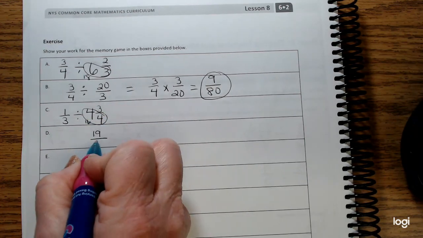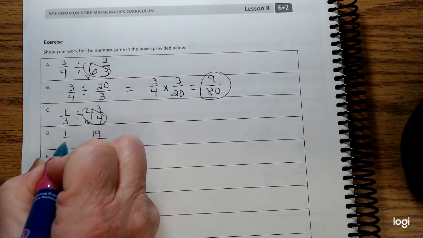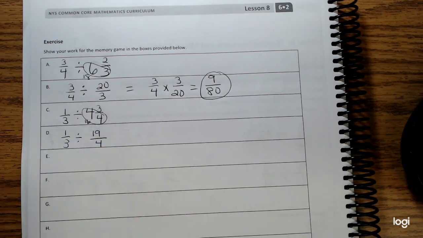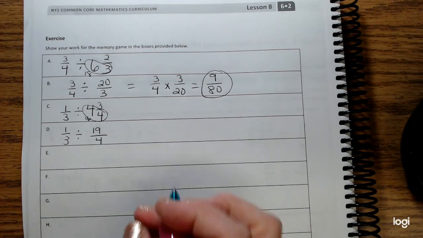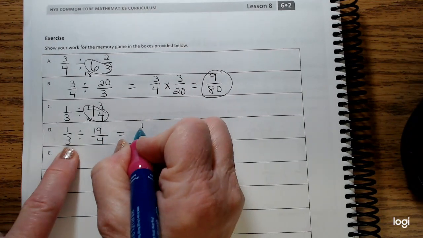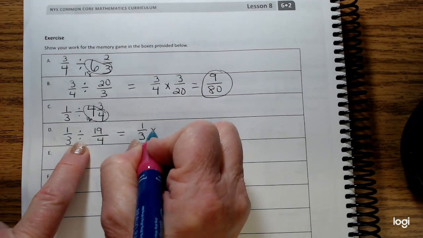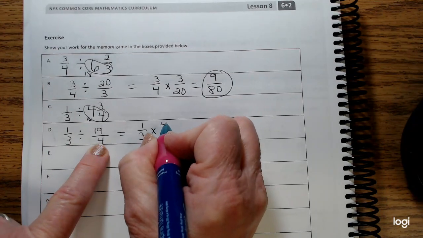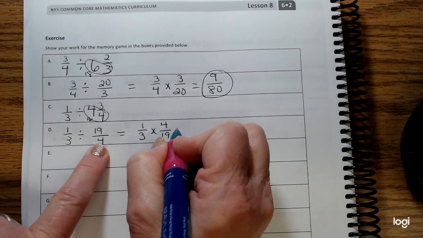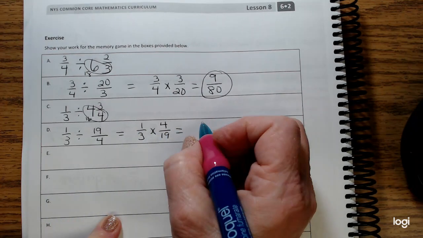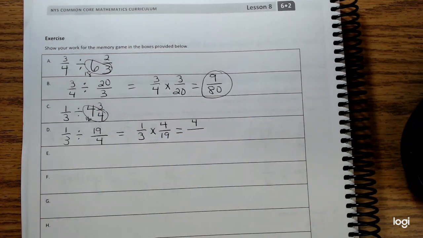Keep our denominator. Bring down our problem. So we have 1/3 divided by 19 over 4. We must keep, multiply, find the reciprocal by flipping. We're going to do 1 times 4 is 4, and then we need to find 19 times 3.